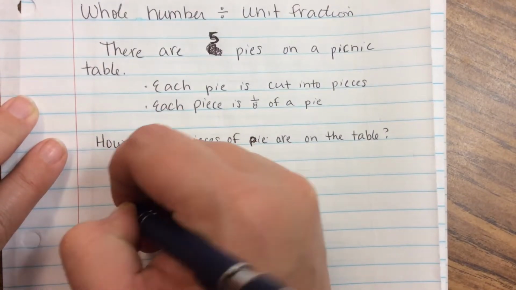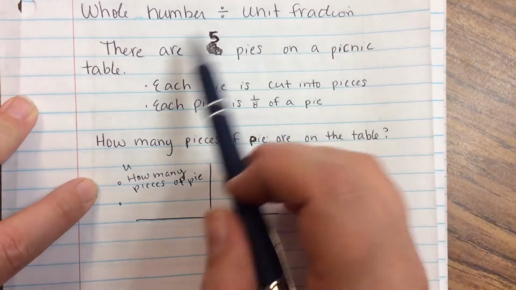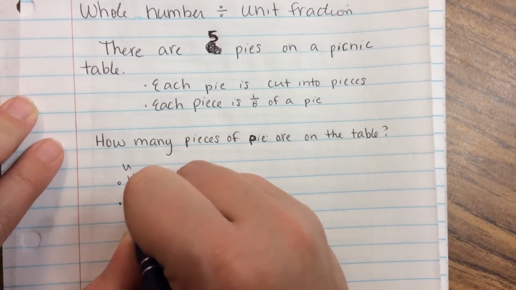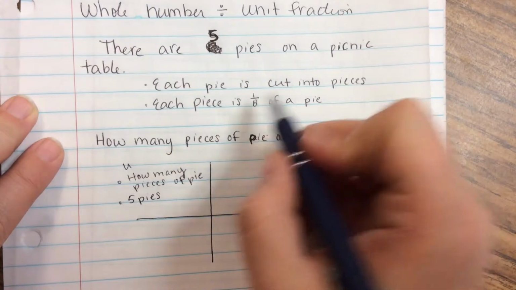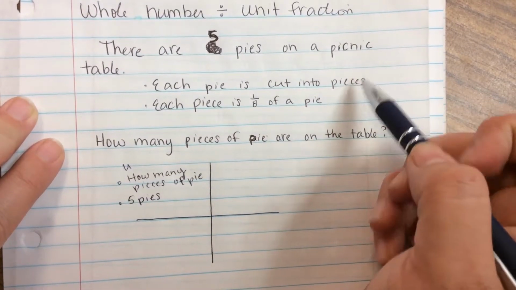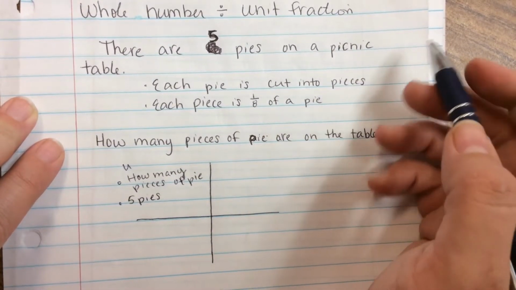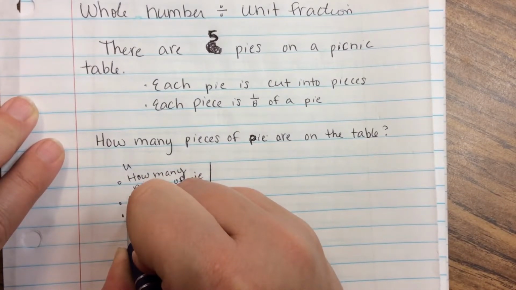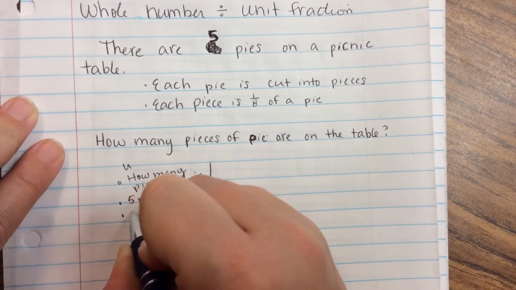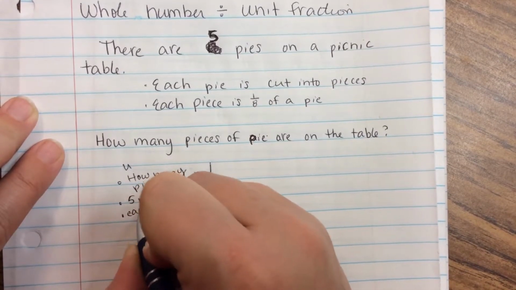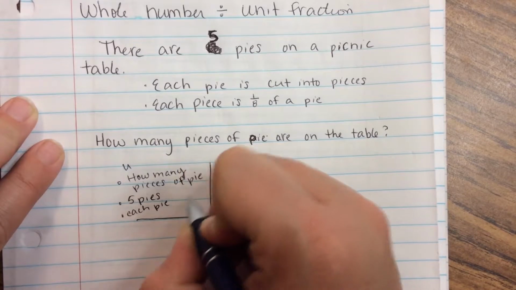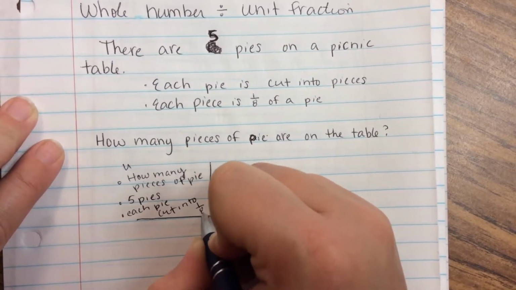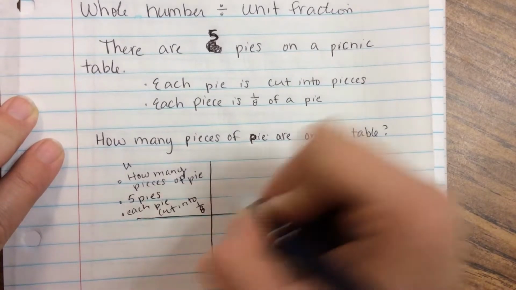The next question I'm asking myself is, what do I need to know from this problem to help me solve that? Well, I know I have 5 pies, and each pie is cut into pieces, and each piece is 1/8 of a pie. So, we'll say each pie cut into 1/8.